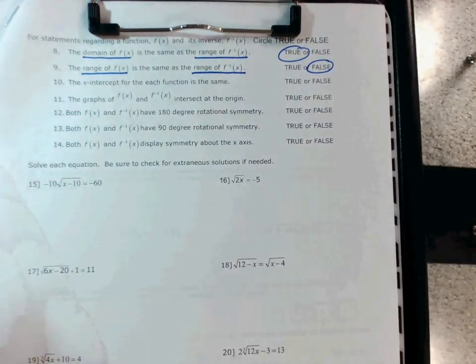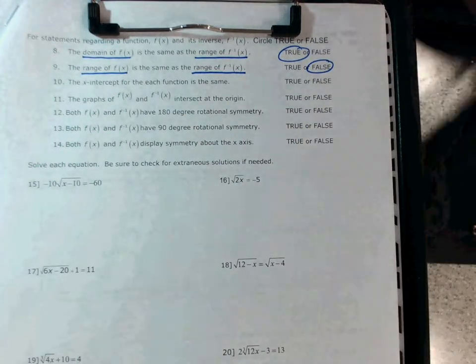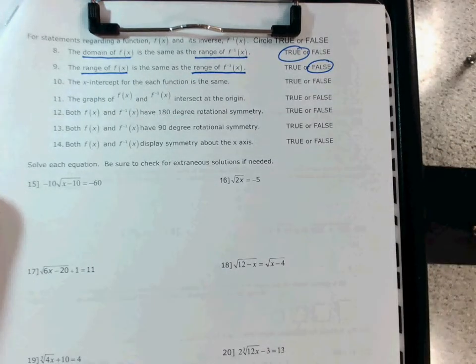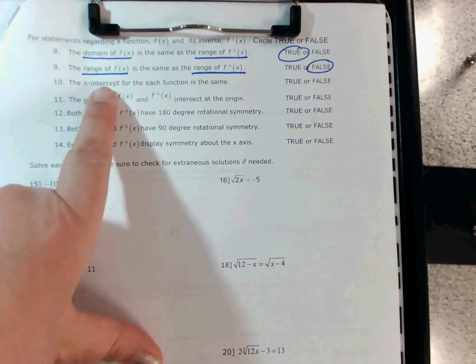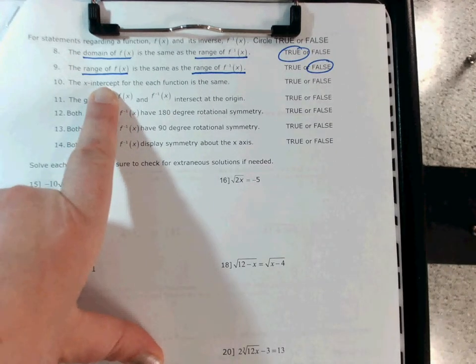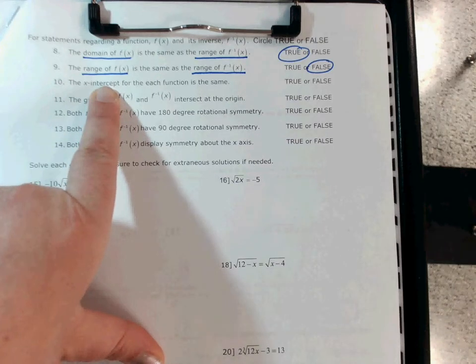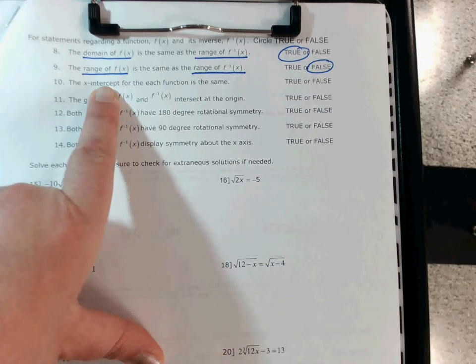The x-intercept for each function is the same. True or false? The x-intercept for F is still an x-intercept for F inverse. True or false? False. What does an x-intercept turn into? It turns into a y-intercept.